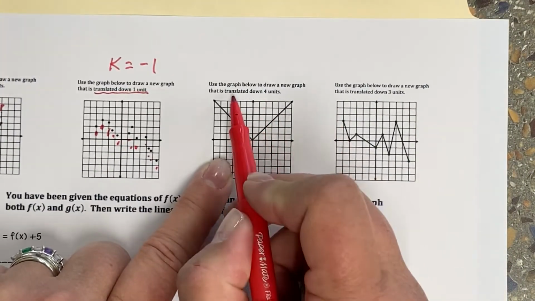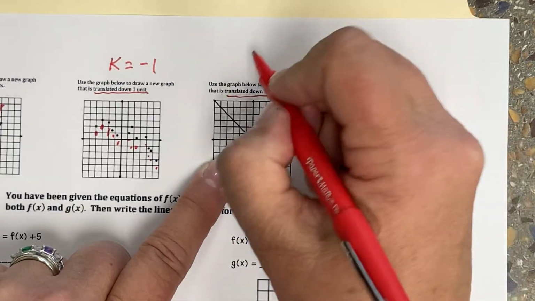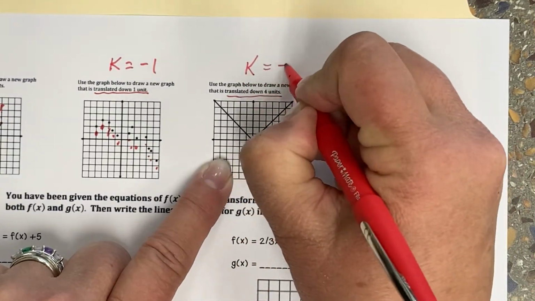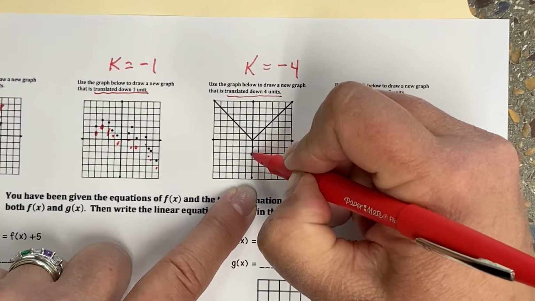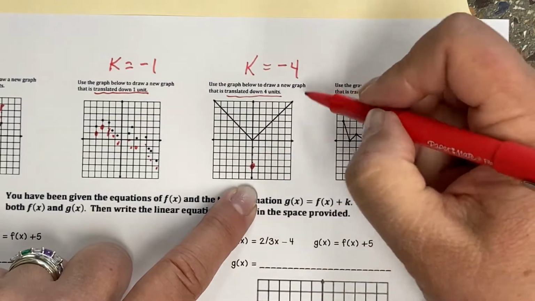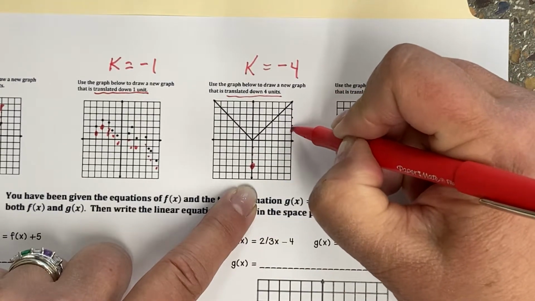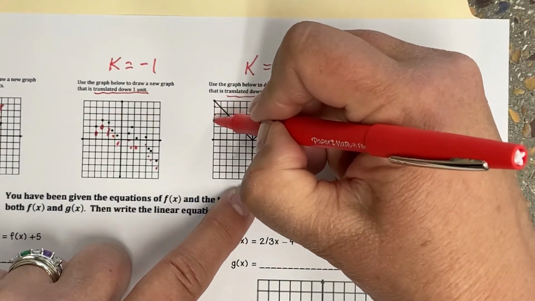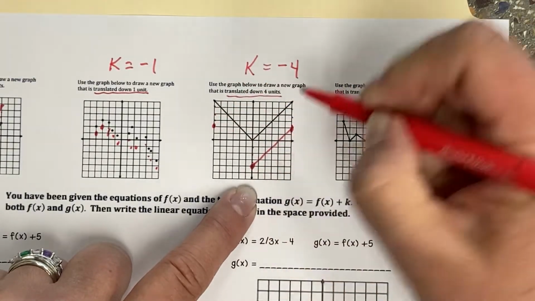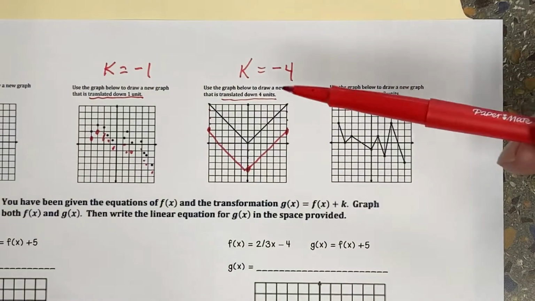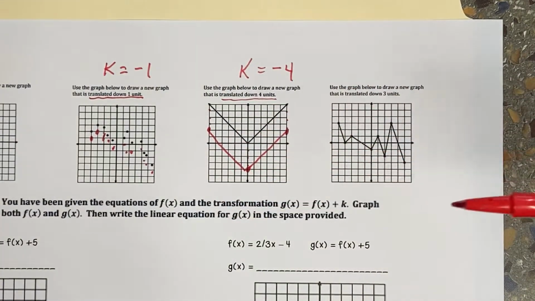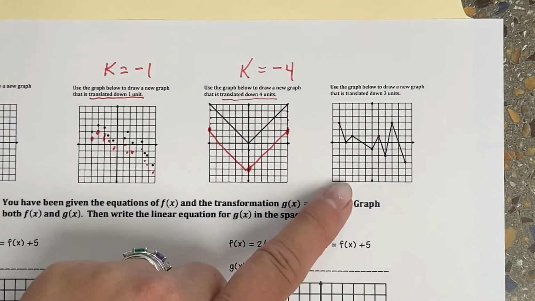This one right here, translated down 4 units. So our K number on here is down 4. I'm going to take this main one in the middle. 1, 2, 3, 4. I'm going to take the ends. 1, 2, 3, 4. And this end, 3, 4. And then connect it. So these are called rigid transformations because they look exactly the same as they did before. They're just shifted. It's not changing it or stretching it or doing anything to it. It's just shifting it up or down.